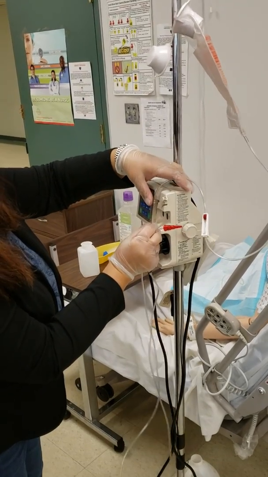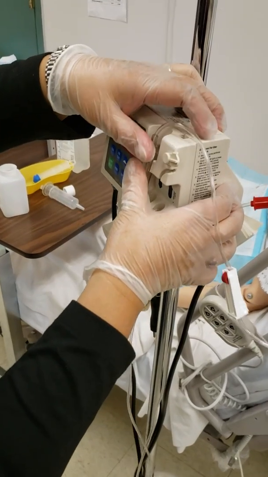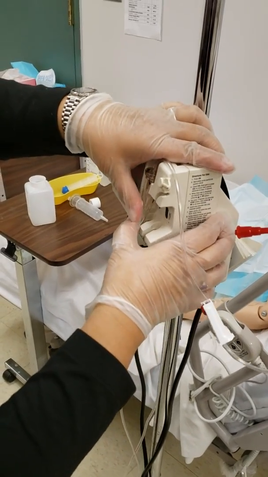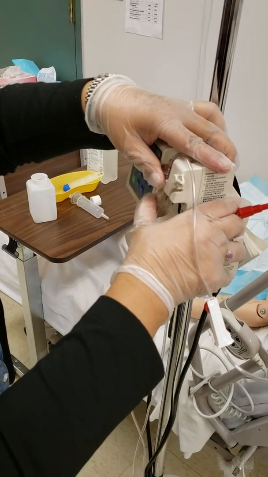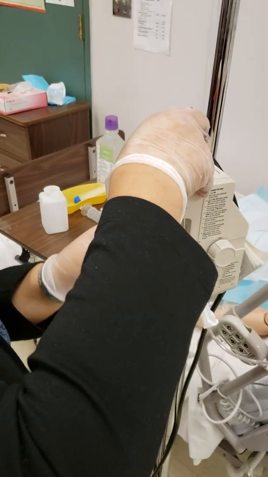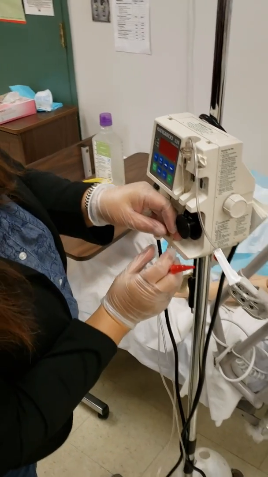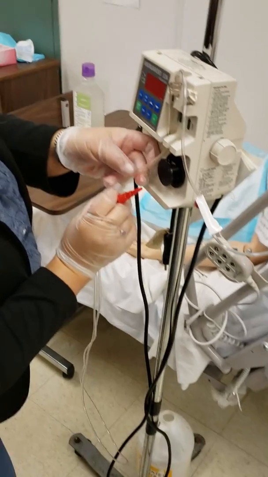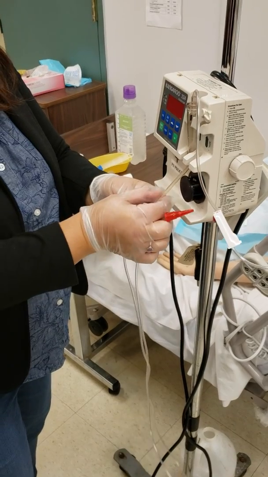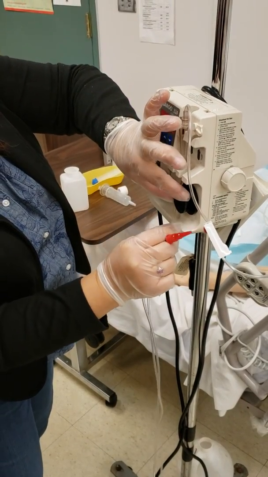So this goes here. Just push it like this. Right. I think it's better if you put it like this. Right. Yeah, that's the right way. And then this very soft membrane, you touch it, it's different. You have to coil this around here.